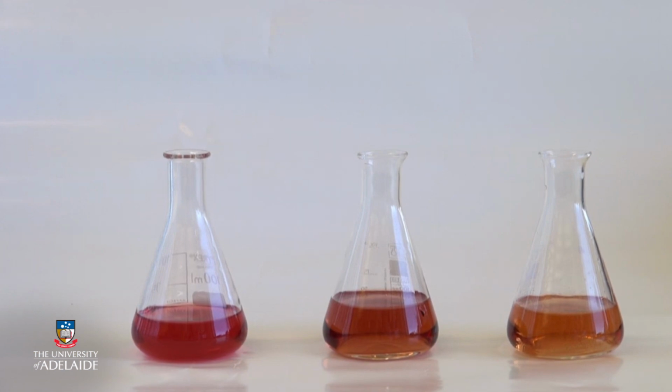The bleaching of anthocyanins is also reversible as the bisulfite becomes unbound. We term these effects equilibrium reactions.